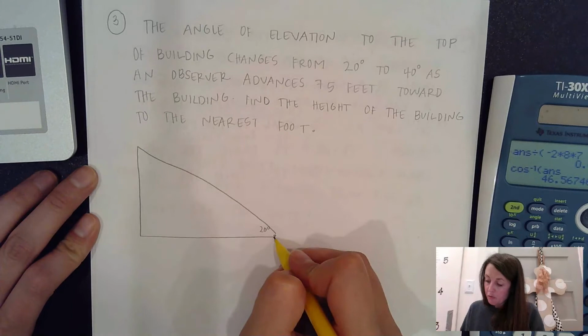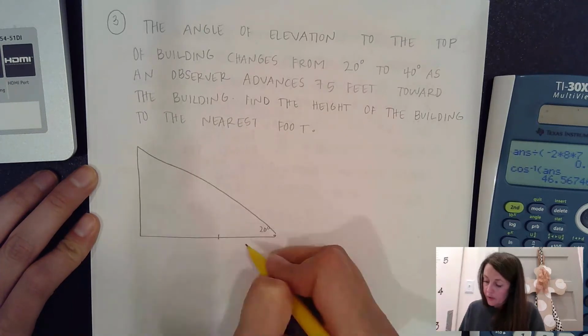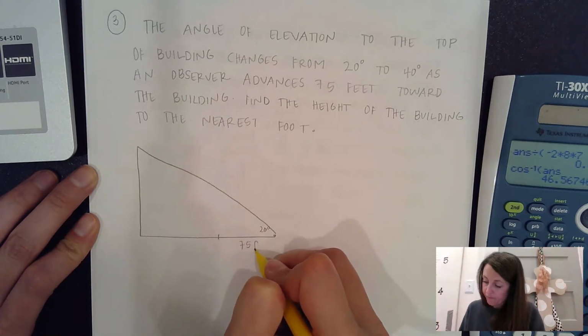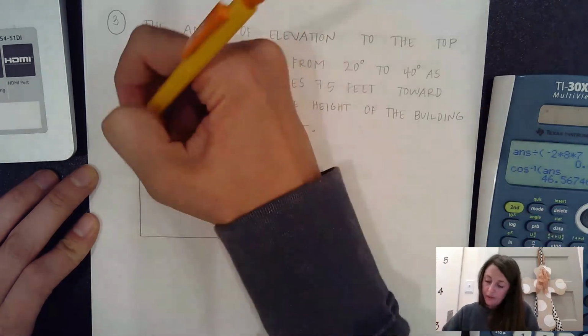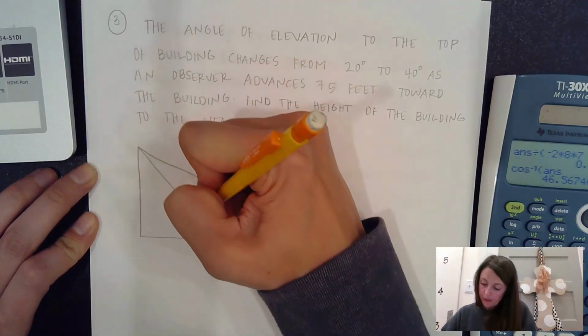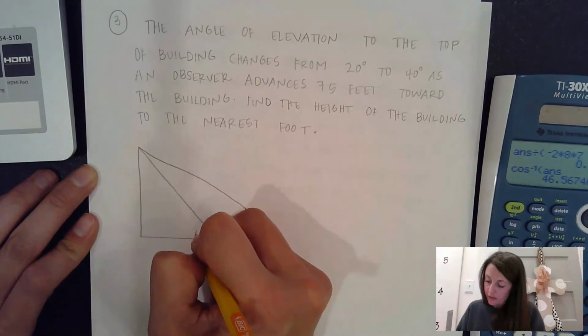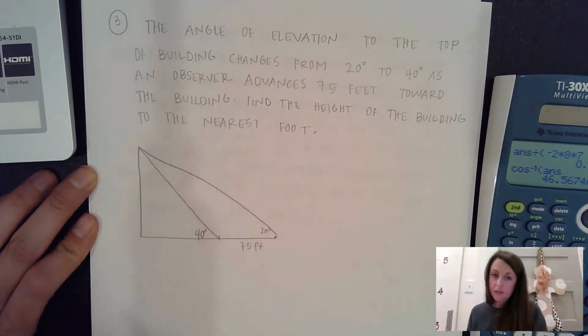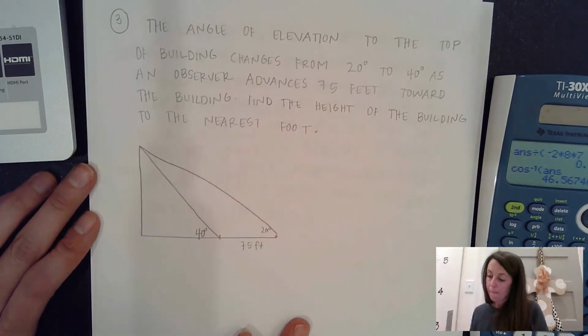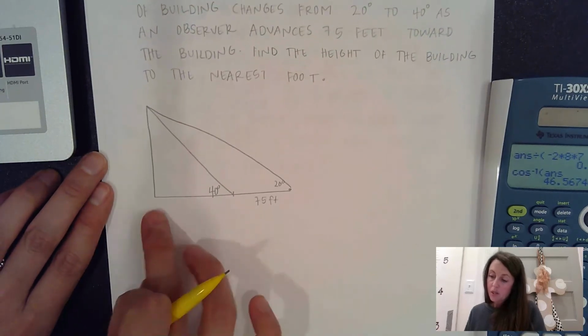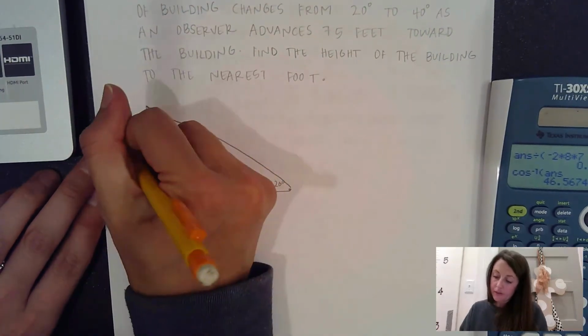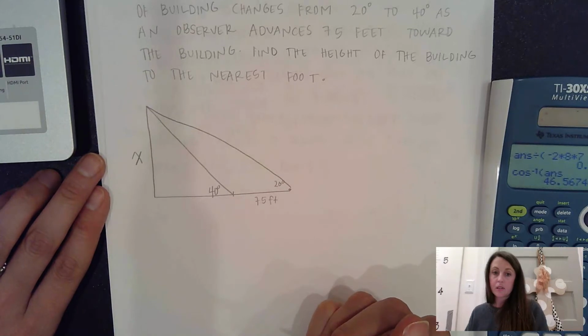As I move forward 75 feet, okay, and I look up to the top of that building, the angle of elevation there is going to be 40 degrees. Okay, so I want to know how tall the building is. So how tall is this building?